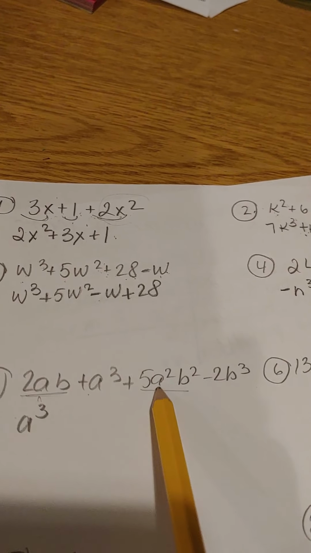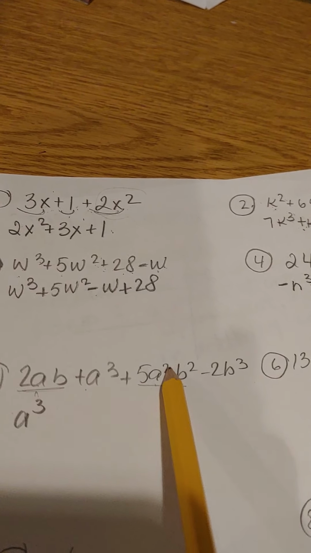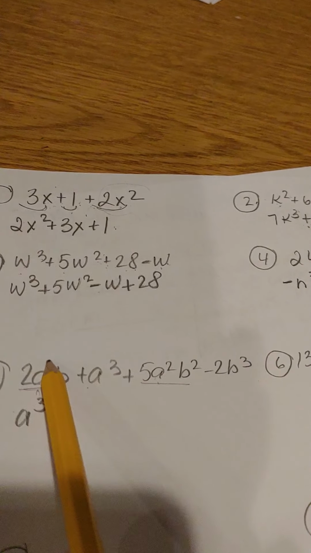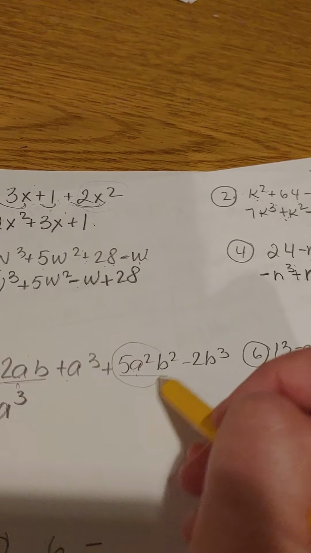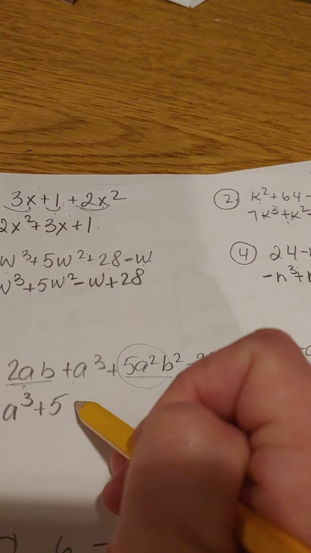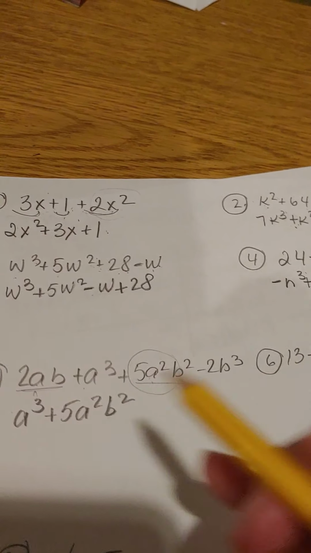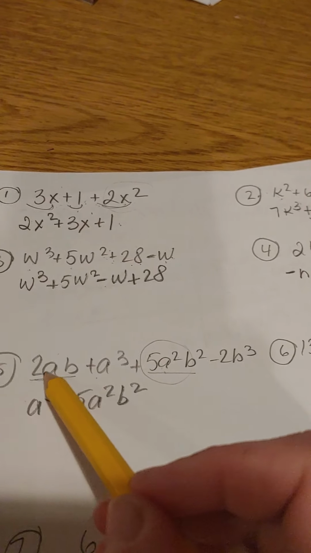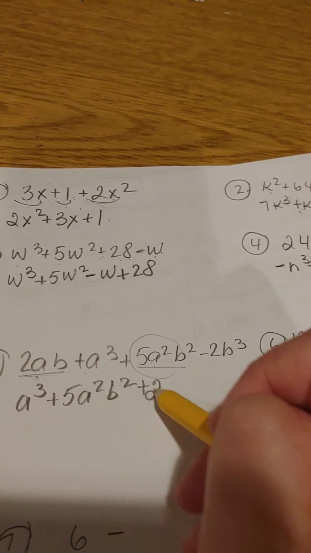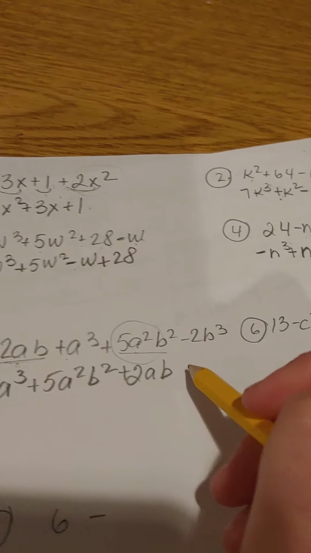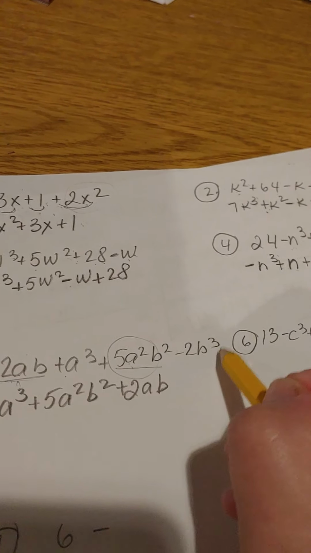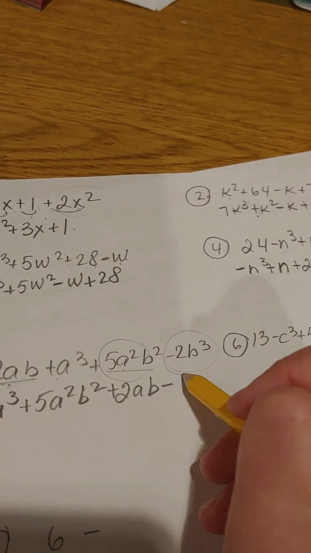So a here and a here. A to the second power is here, so it's the higher power than 1. So this term is going to come next for this reason. Then the next one, what is left with a plus 2ab. And then the last thing, what we're going to write down is what's left.